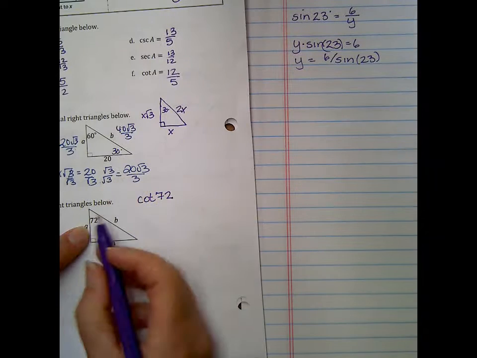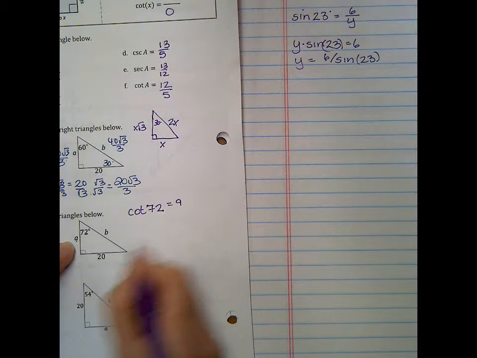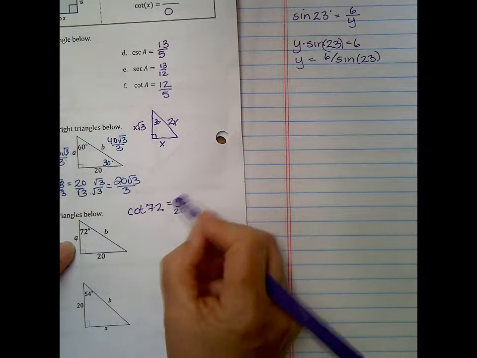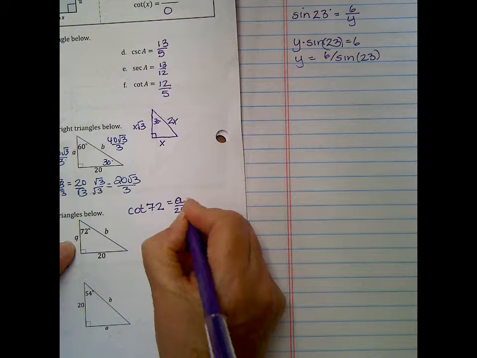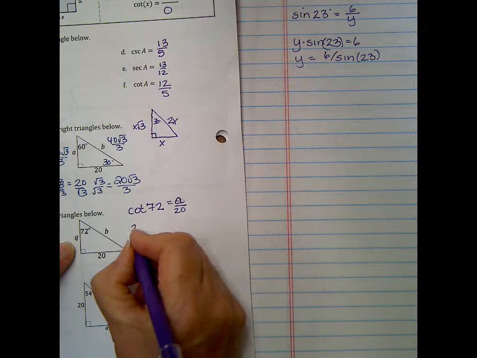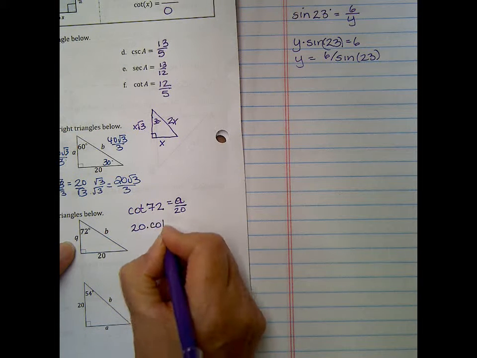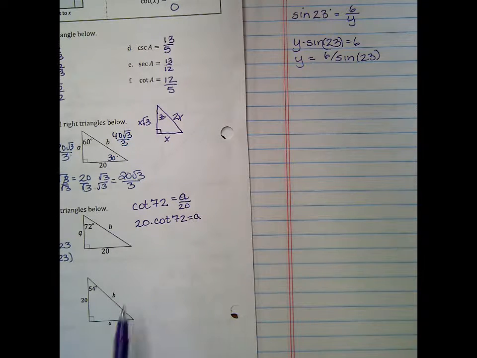So the adjacent side is A, the opposite side is 20. That looks like a 9, but that's A over 20. Okay, so we're going to multiply that 20 to the other side. 20 times the cotangent of 72 is equal to A. So no dividing this time, I have to multiply that 20 to the other side.